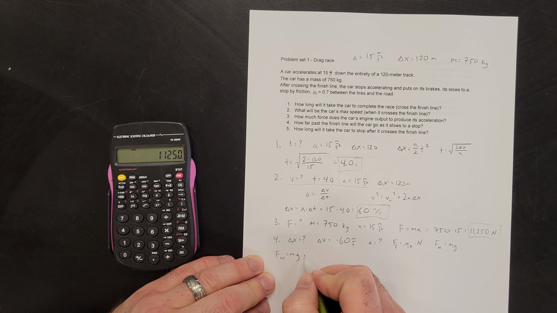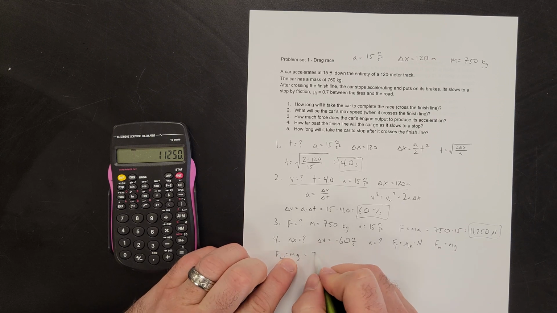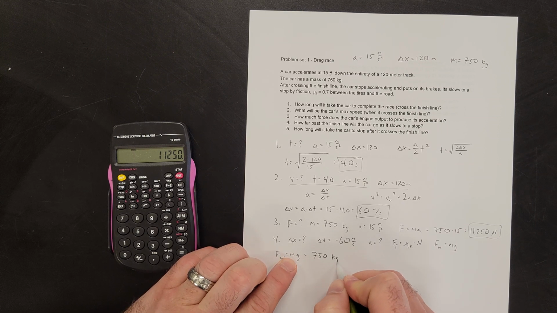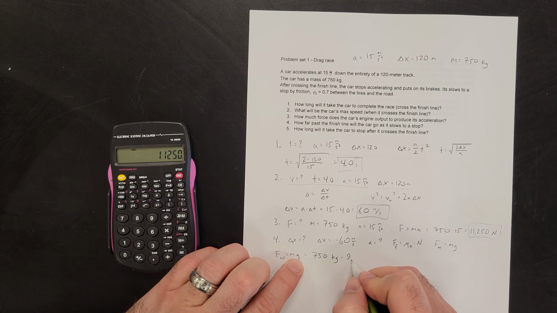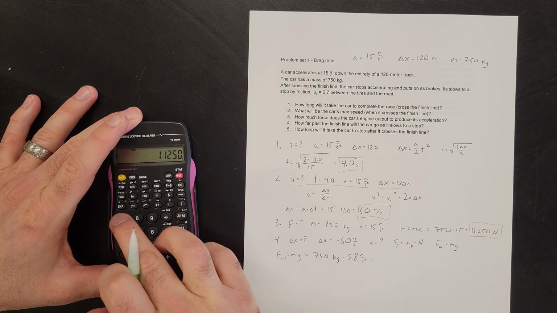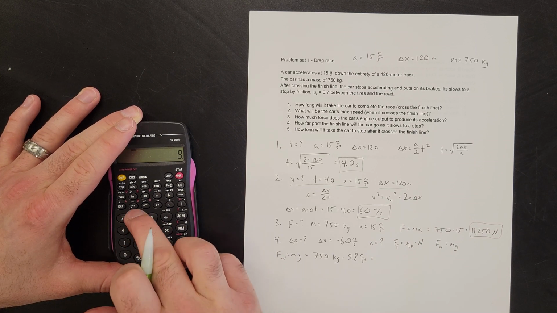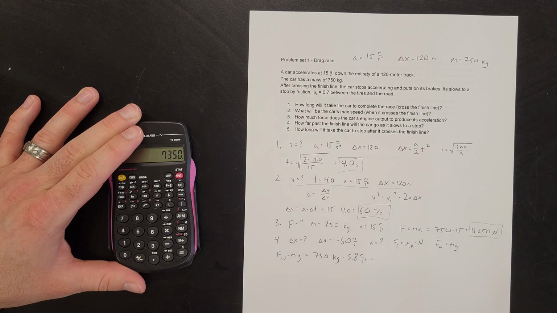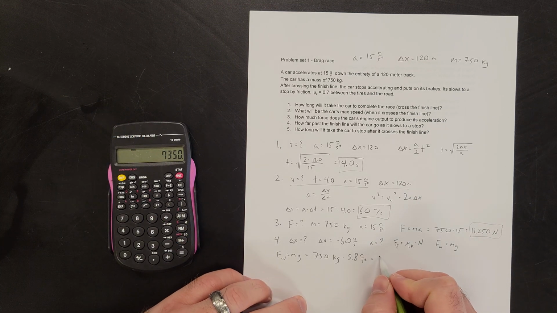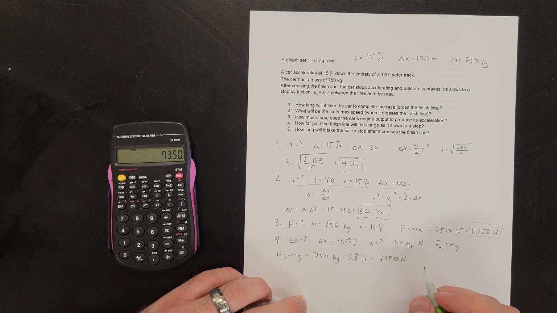If the weight is mg, that would be the mass of the car, 750 kilograms, times gravitational acceleration, 9.8 meters per second squared. Here's how much the car weighs, 750 times 9.8. It weighs 7,350 newtons.